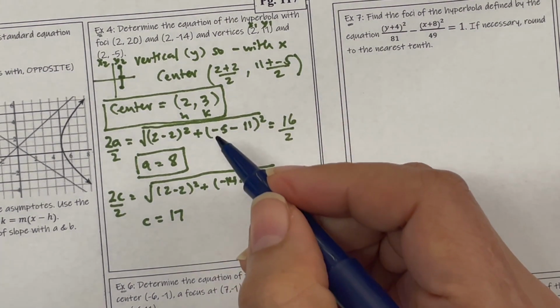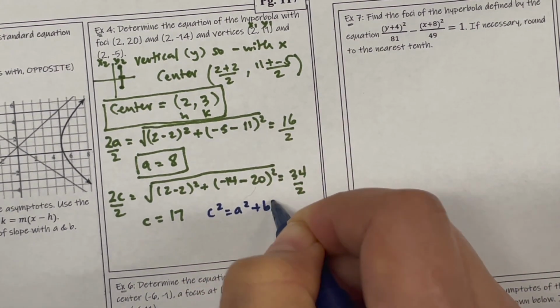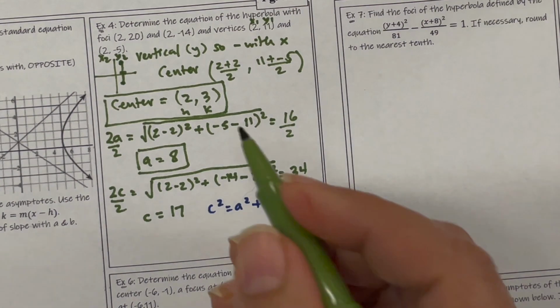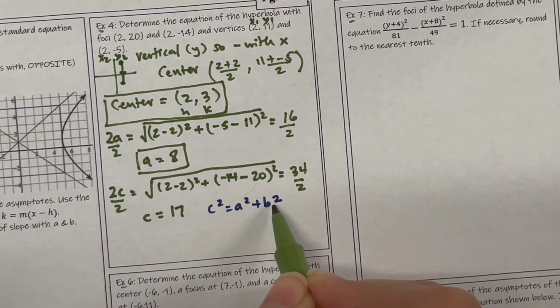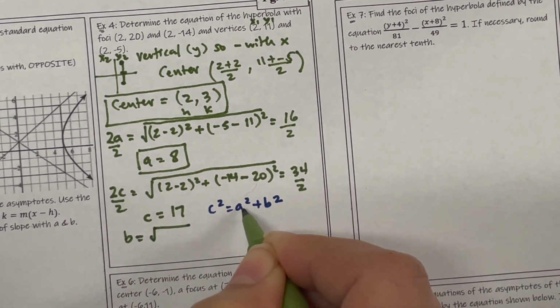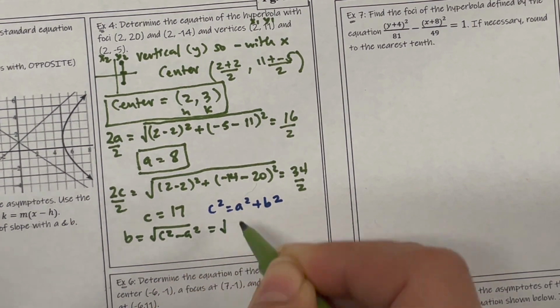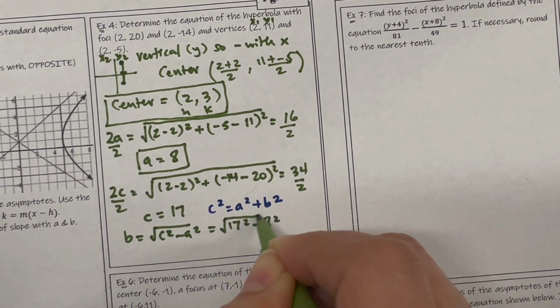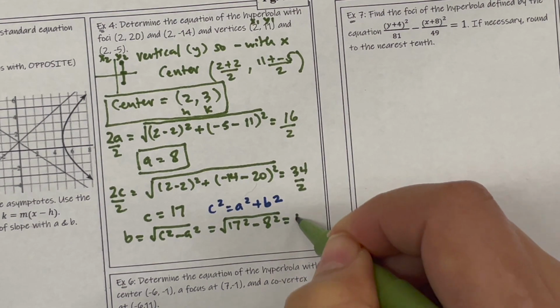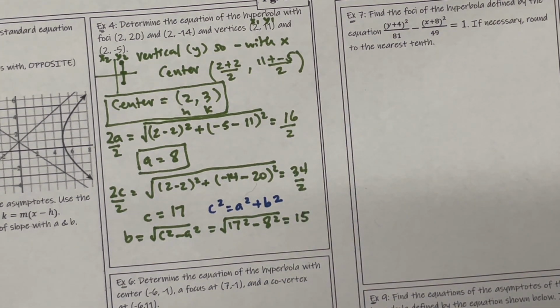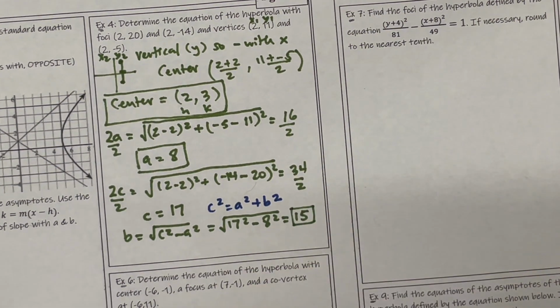Now we have a new formula. Instead of what we had before, we have c squared is a squared plus b squared. This time it's plus. Plug in what you know. So b is the square root of c squared minus a squared, which is 17 squared minus 8 squared, which gives me 15. So now I have a, b, and my center. I can write down my equation.